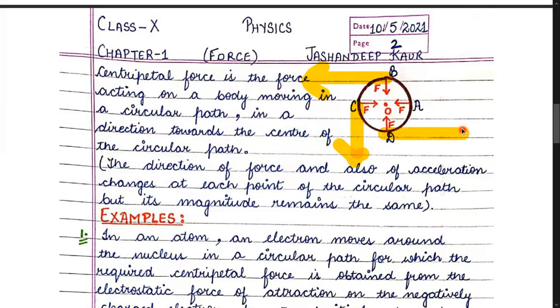Velocity is acting tangentially outward. So if an object has to go from point A to B, then there must be a certain force which brings the particle inwards. That force is known as centripetal force. So children, let us see certain examples of centripetal force. It is a must force for a body moving in a circular path.